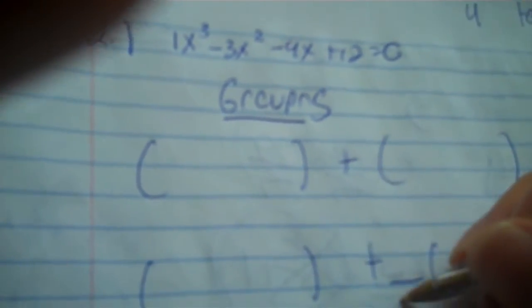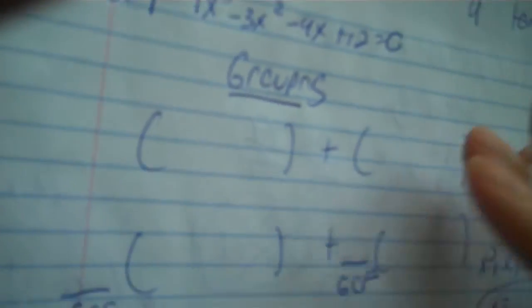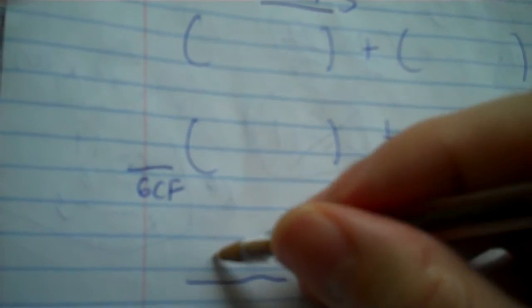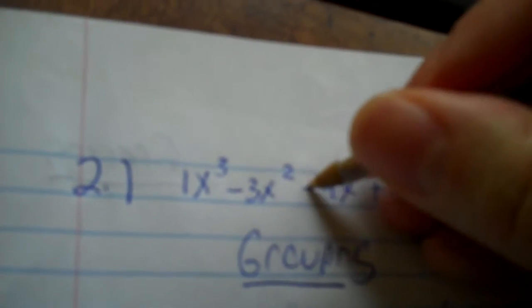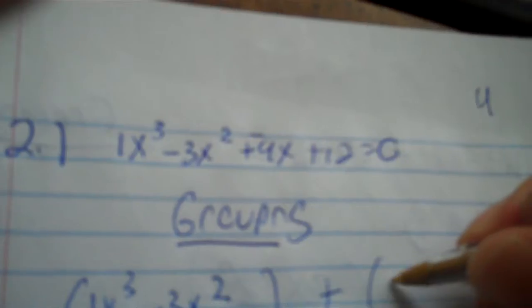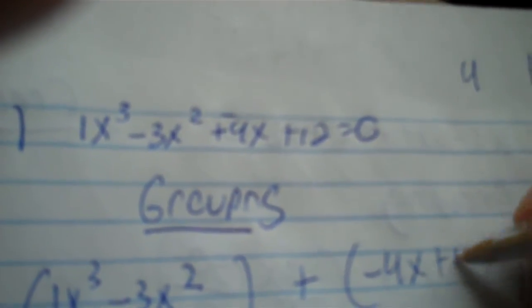You set this up, you'll be good to go. And finally, you make one parentheses with a line here and a little parentheses on the line. Okay, that's the setup. Now, you group. It's called grouping because you group the 1x to the third minus 3x to the second. Then you make that plus negative, and you've got negative 4x plus 12.